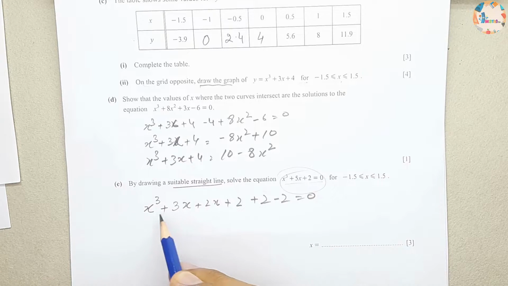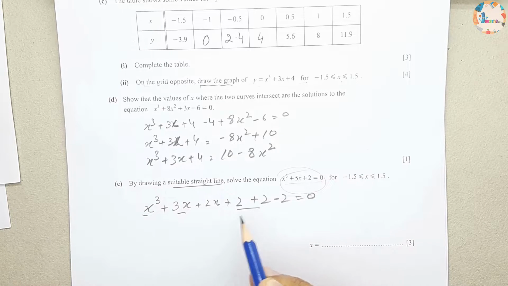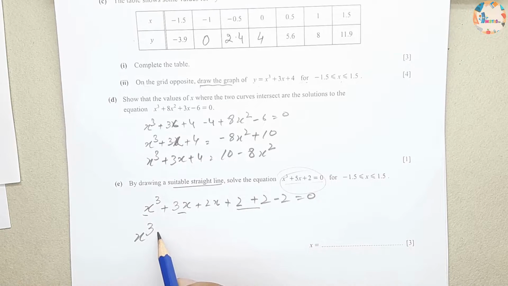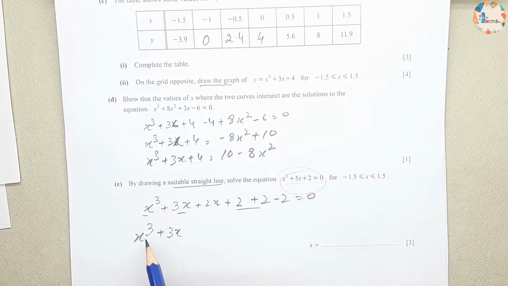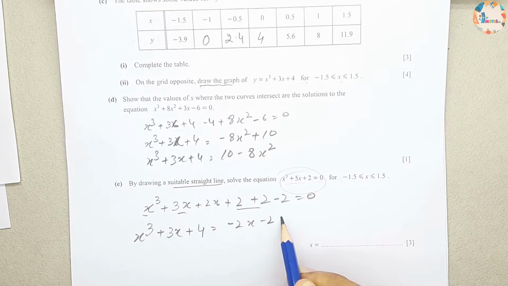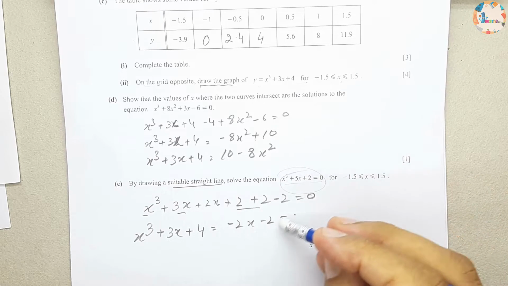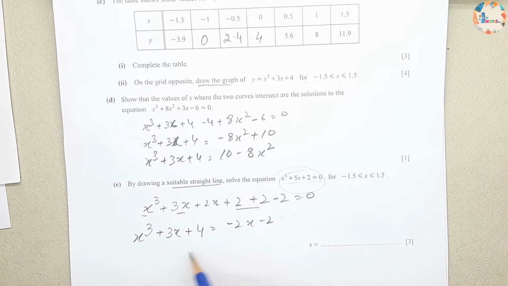So now for the new equation, we will write these three things over first. So x cube plus 3x, basically we are trying to get this format. So x cube plus 3x plus 4 is equal to, we can shift these two to the other side, so minus 2x minus 2. Okay, now this will be the equation. This side is y, this side is y, so we can write y is equal to minus 2x plus 2. So this will be our suitable equation.